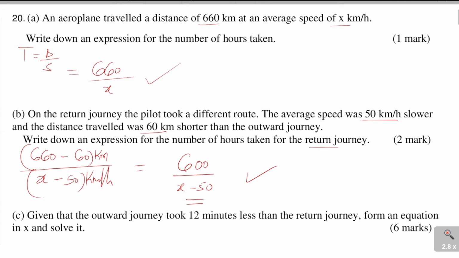Part C, given that the outward journey took 12 minutes less than the return journey, form an equation in x and solve it. So given the outward journey took 12 minutes less than the return journey, form an equation in x and solve it.